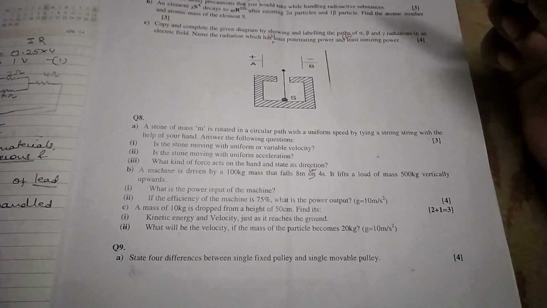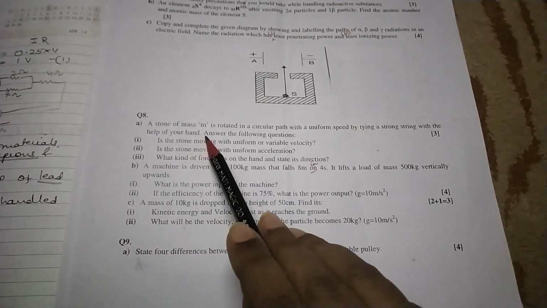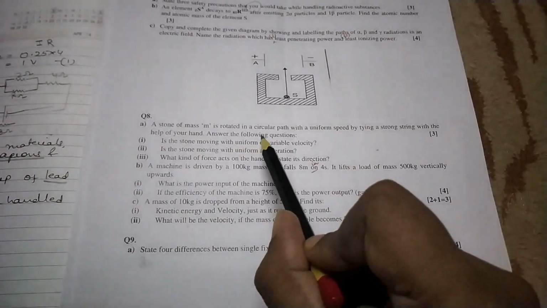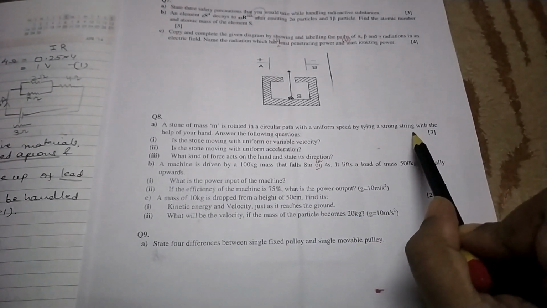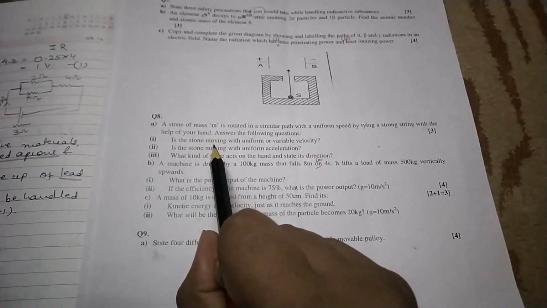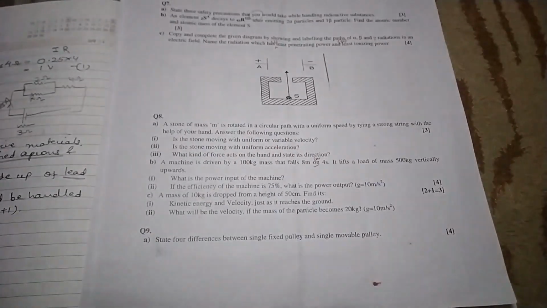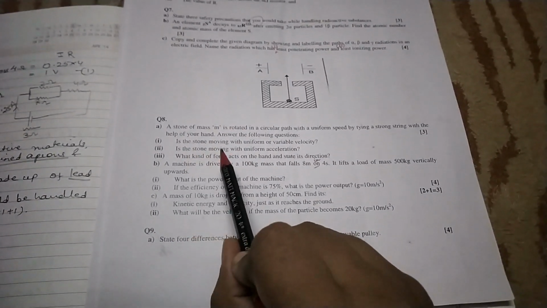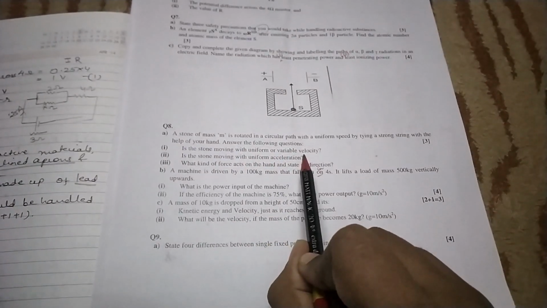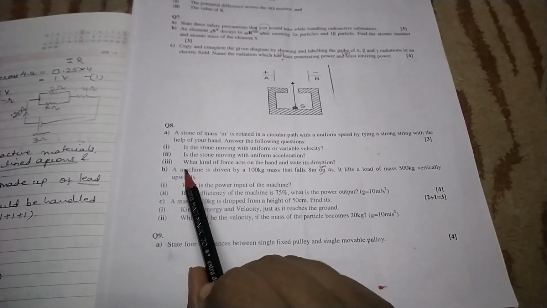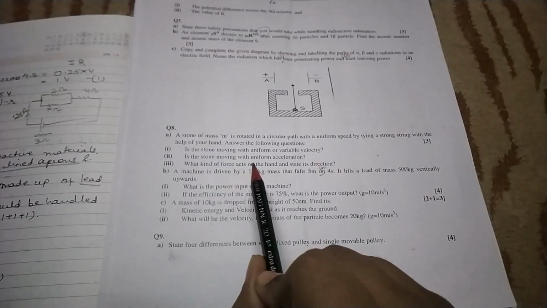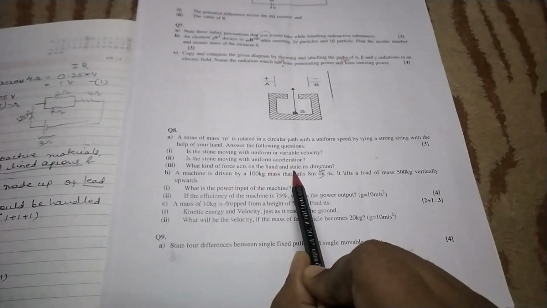Question number 8. The stone of mass m is rotated in a circular path with a uniform speed by tying a strong string with the help of your hand. Now answer the following question. Is the stone moving with uniform or variable velocity? Is the stone moving with uniform acceleration? And what kind of force acts on the hand and state its direction?